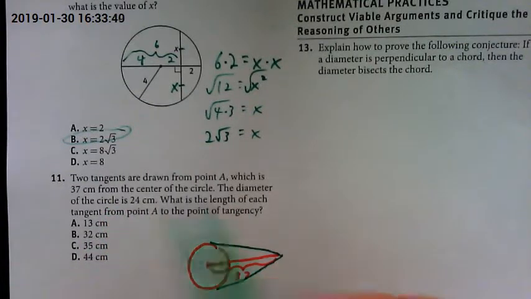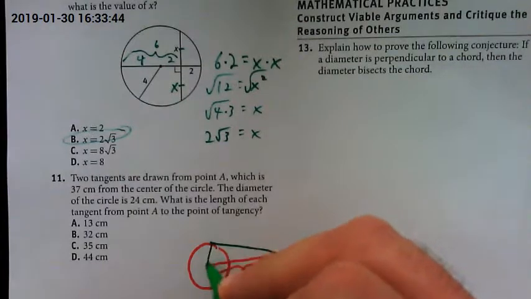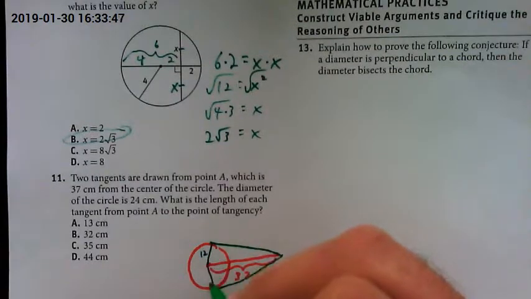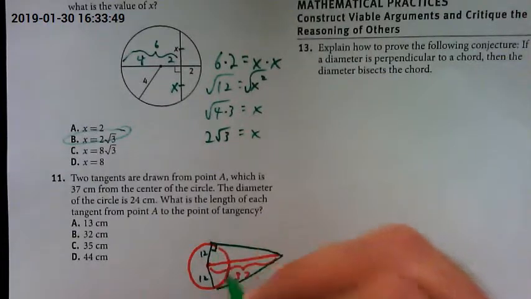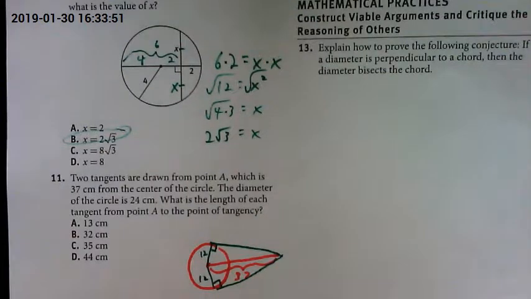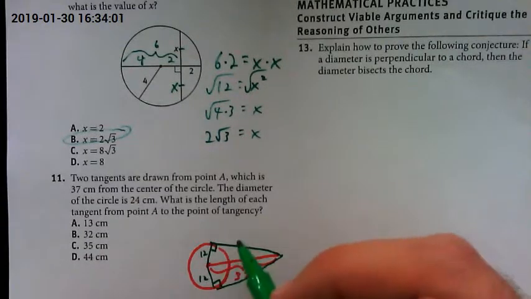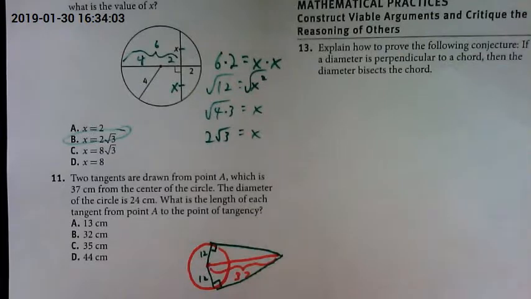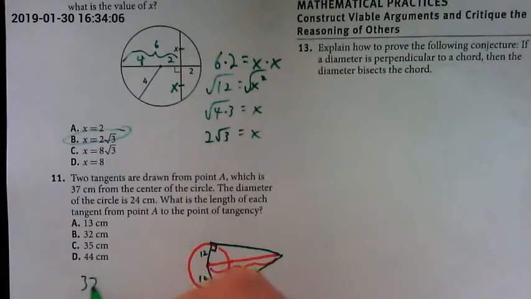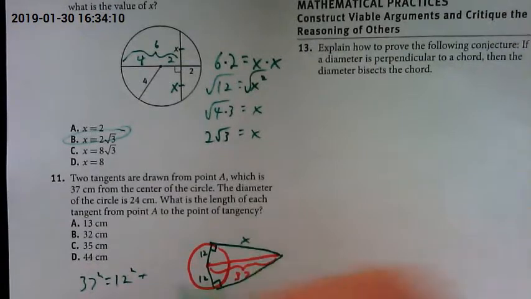The diameter of the circle is 24, so that means the radius is 12. They want to know the length of each tangent. So we just formed right triangles here. We have the hypotenuse and we need the leg, so we can do the Pythagorean theorem. 37 is our hypotenuse, 12 is one of our sides, and we're looking for the other leg.